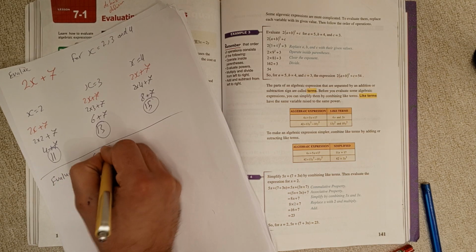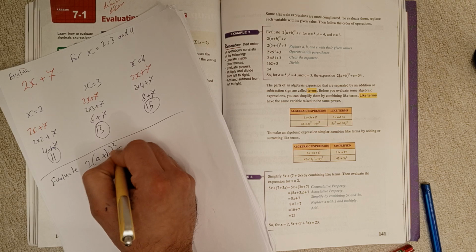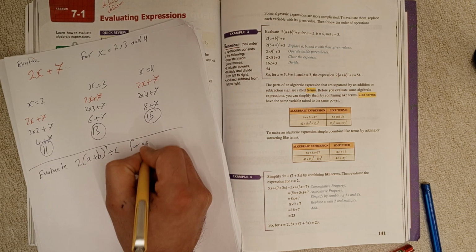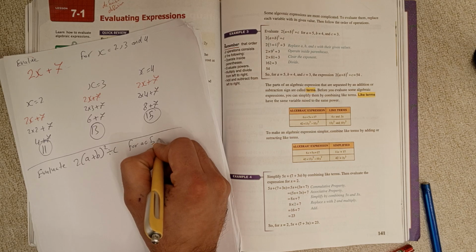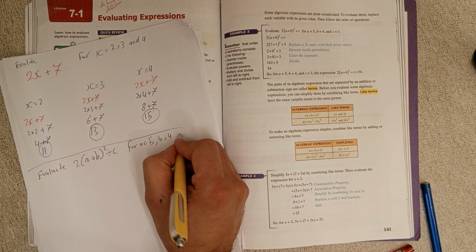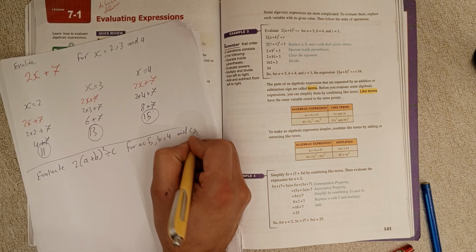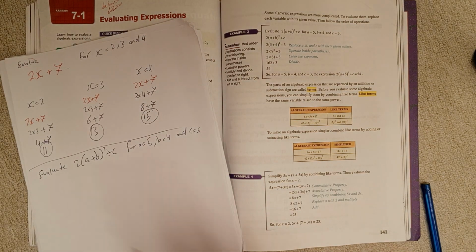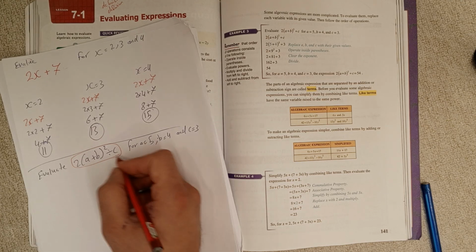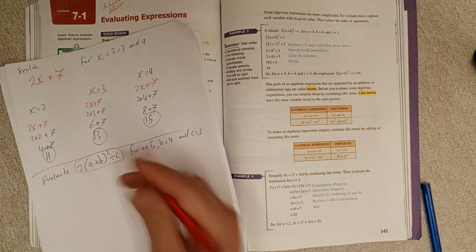(2a plus b) all squared divided by 3 for a is equal to 5, b is equal to 4, and c is equal to 3. This is our expression and it doesn't have the equal sign, so that's why it's called an expression.